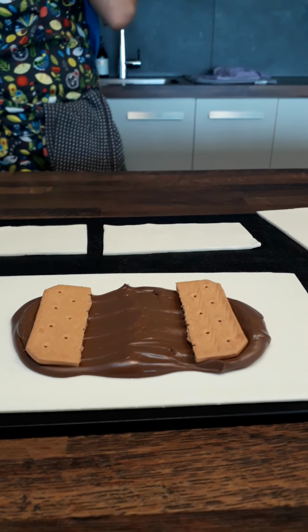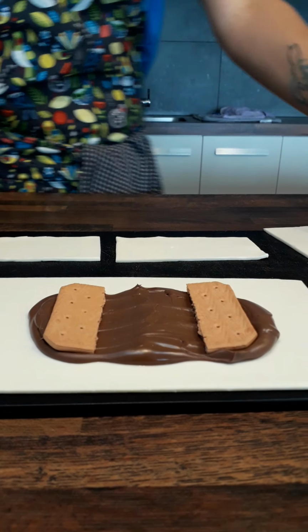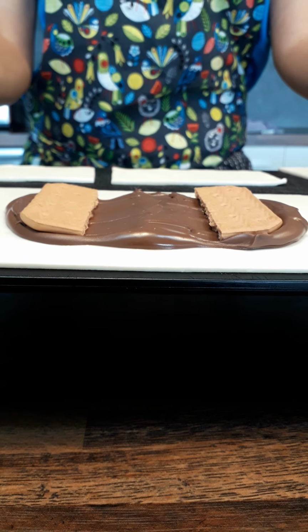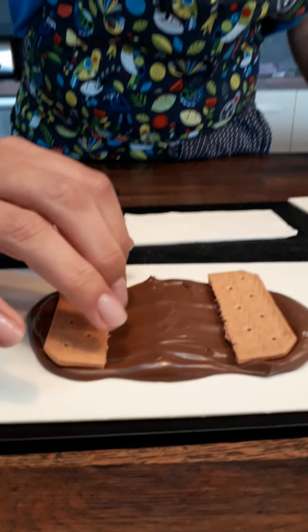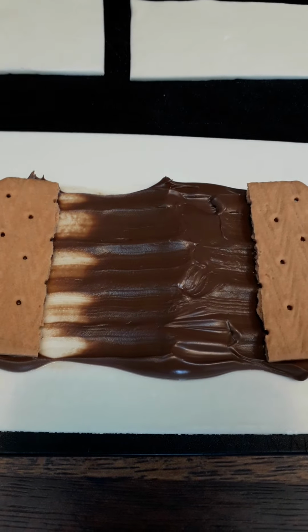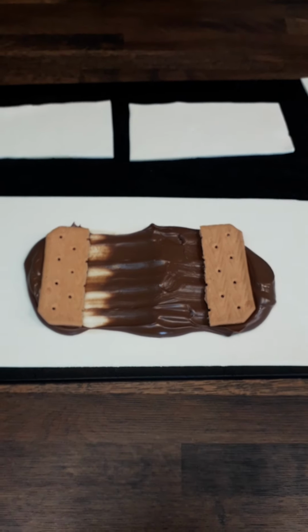You can see how we've got a little bit of a ridge, and the sideways marks are almost like scraping marks being left as the crust is pulling away, taking some of that magma with it. Delicious. All right.